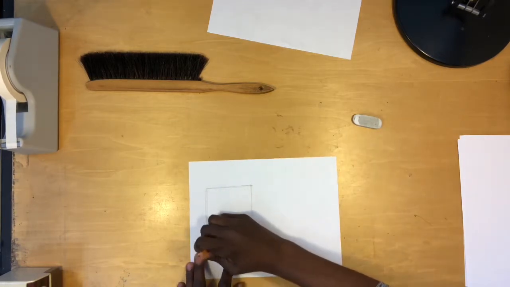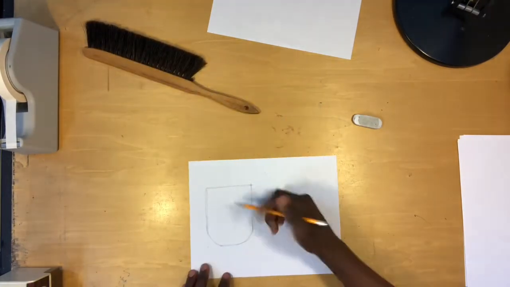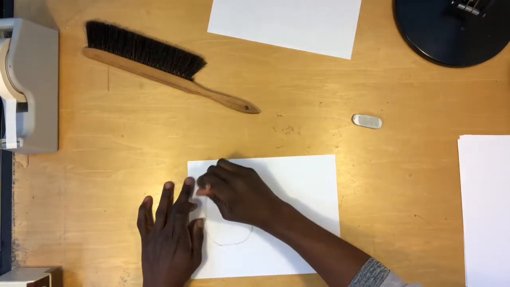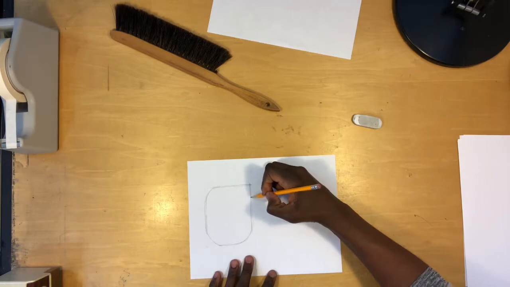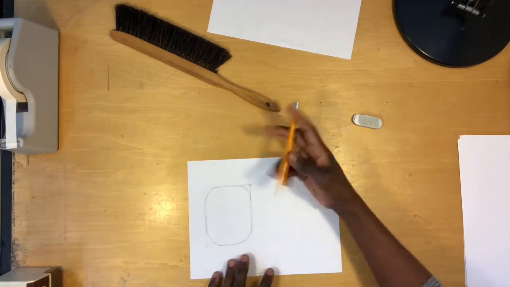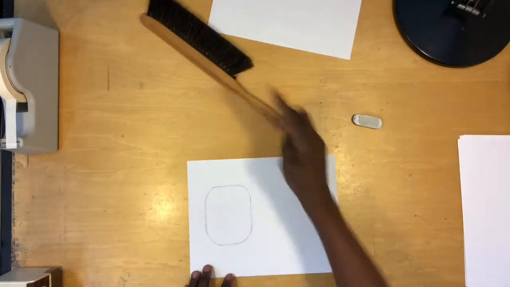Okay. Erase that. Looks like the letter U. Let's go ahead and round off this corner. And lastly, let's round off the remaining corner. Okay.